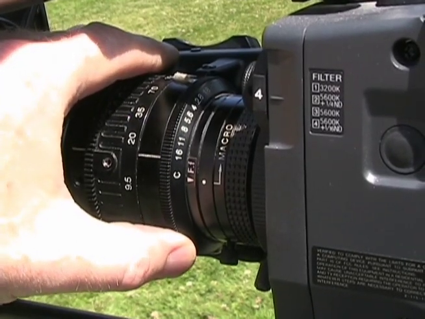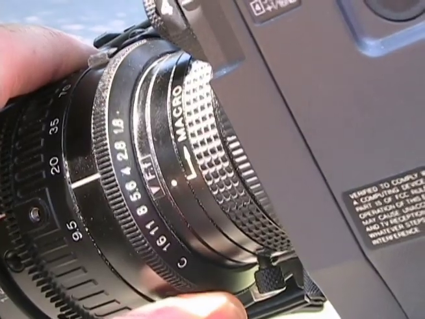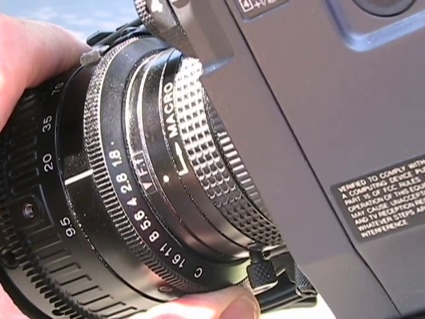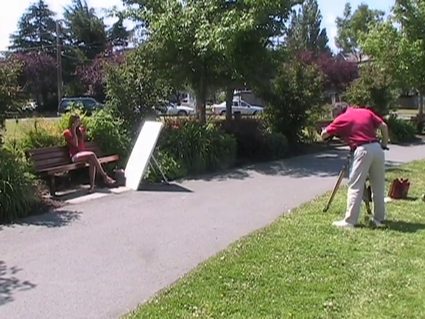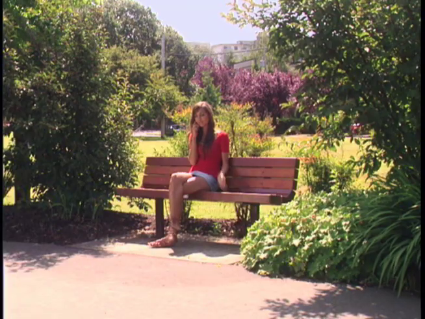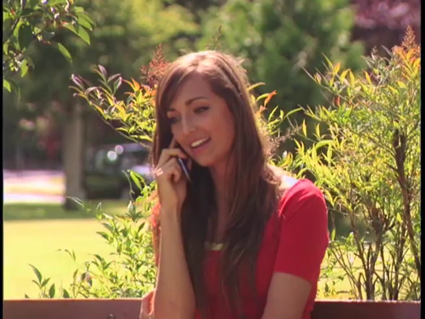Depth of field is controlled by three factors. 1, the aperture of the lens. 2, the camera to subject distance. 3, in video, whether you are on a wide angle setting or whether you're zoomed in. Wide angle lenses have a great depth of field. Simply put, they have more area that is in focus.